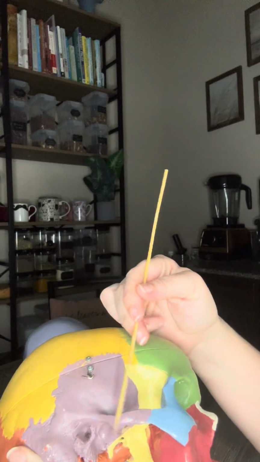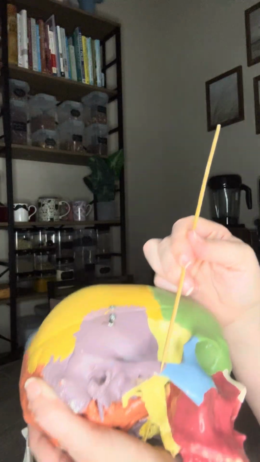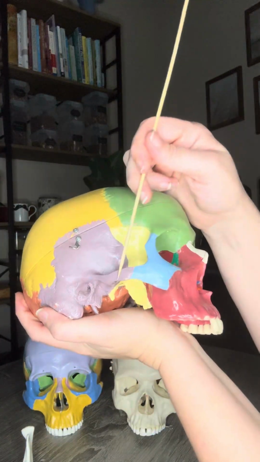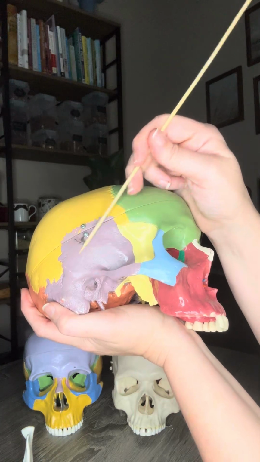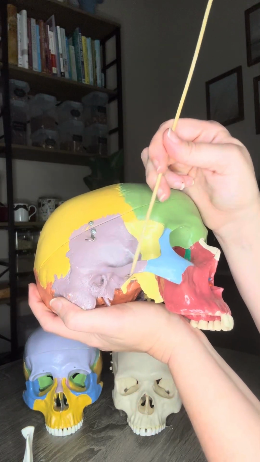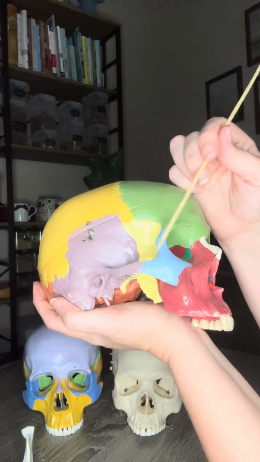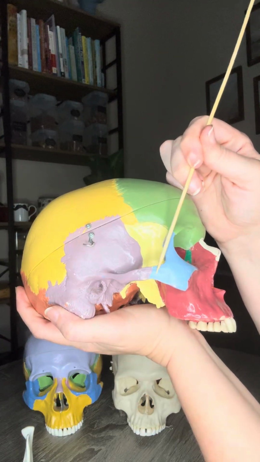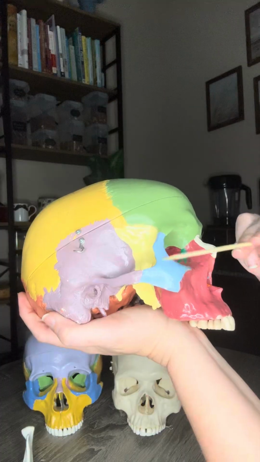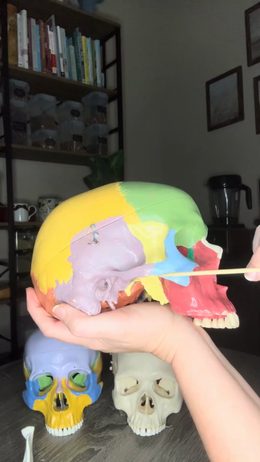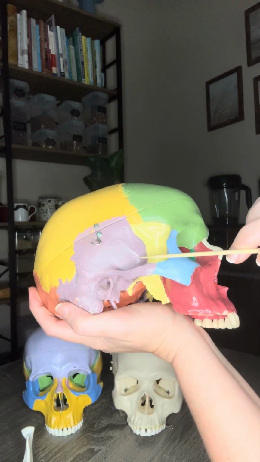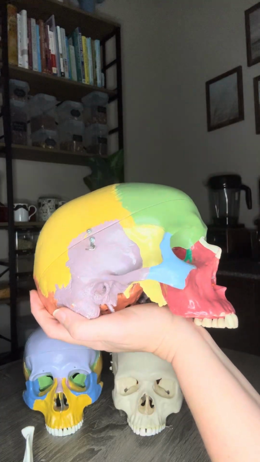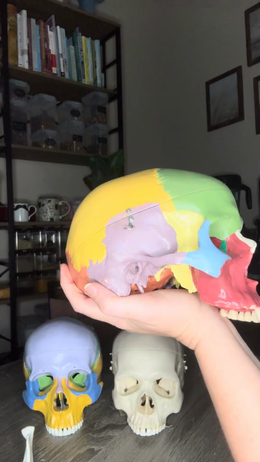Now, this process and this process, they're actually named after the structures that they're going to meet. So this one here, while this is the temporal bone, this is called the zygomatic process. This is the zygomatic bone, but this is the temporal process. So zygomatic bone, temporal process; zygomatic process, temporal bone. Please study that one. You don't want to get it mixed up on the exam.